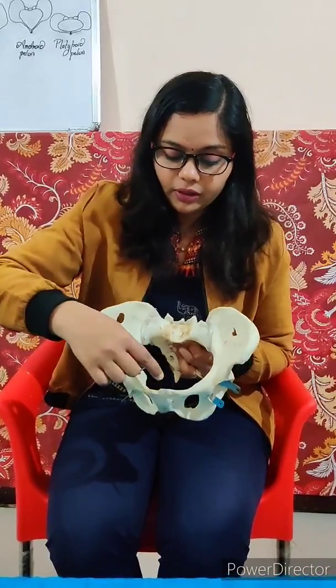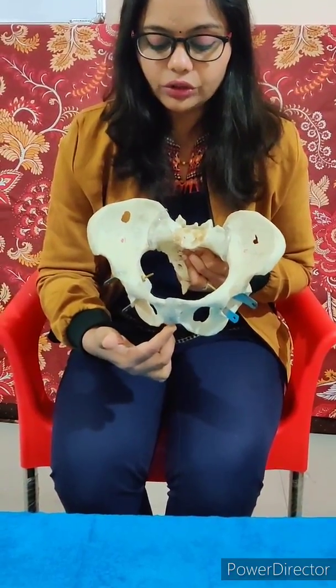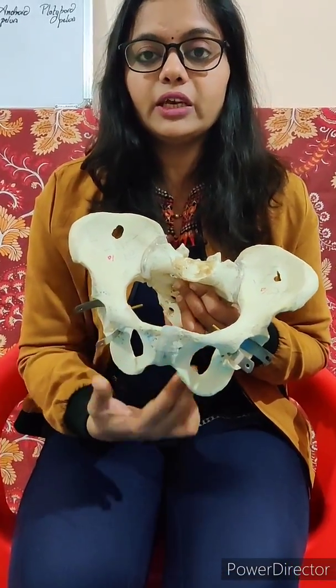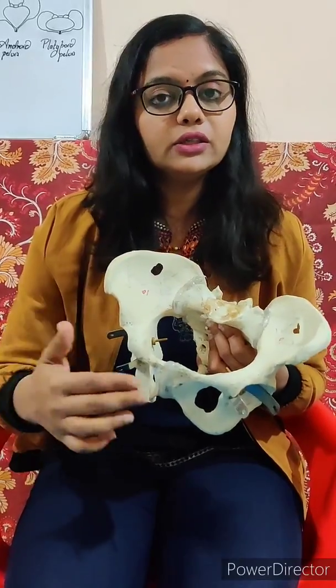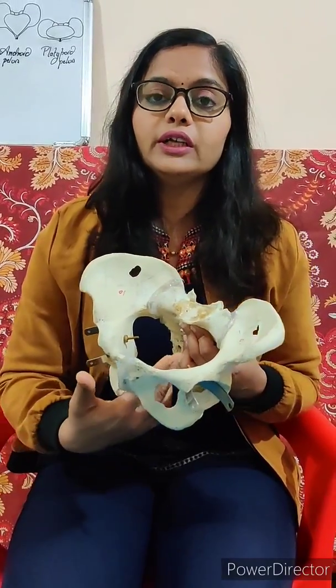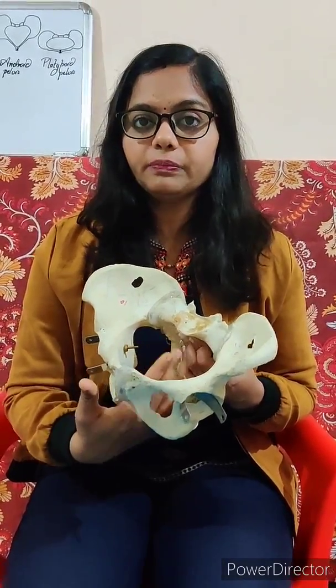So the third diameter is the diagonal conjugate. Diagonal conjugate extends from the lower border of the inner surface of the pubic symphysis to the tip of the sacral promontory. It is the longest diameter. Diagonal is always longest. So it is around 12 centimeters.